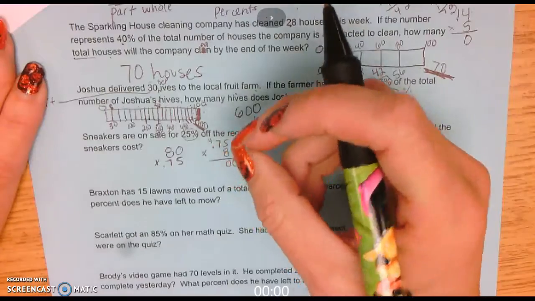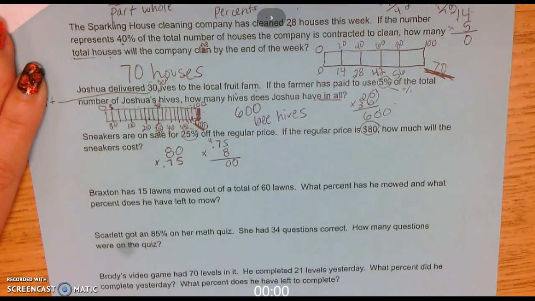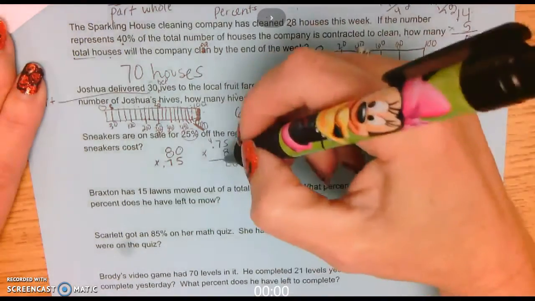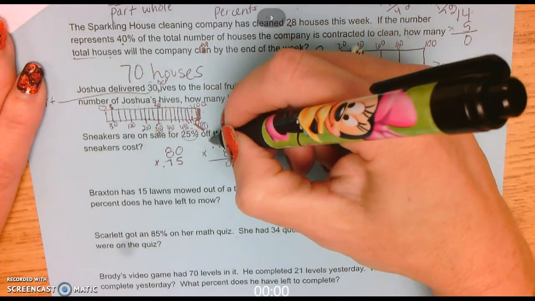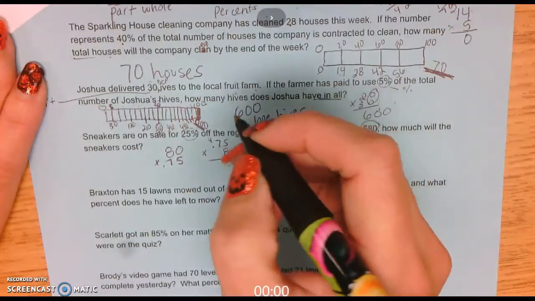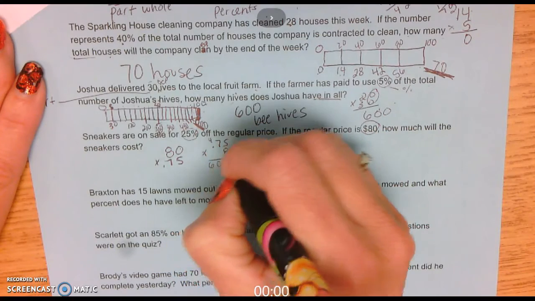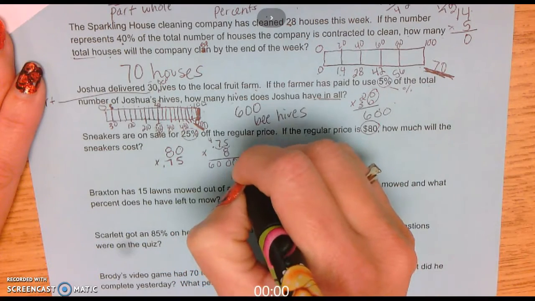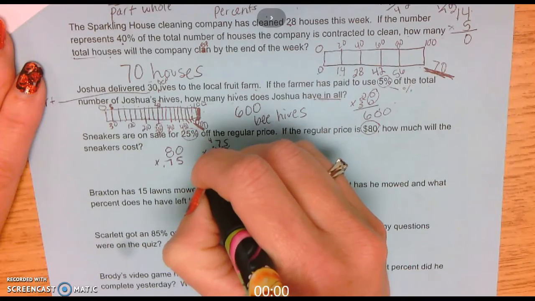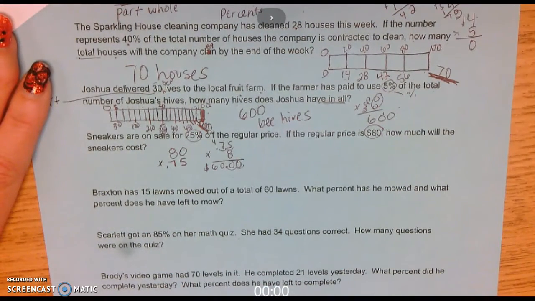8 times 7 is 56. My favorite math fact: 5, 6, 7, 8. 56 equals 7 times 8. 8 times 7 is 56 plus 4 more would be 60. 2 decimal places in my question, 2 decimal places in my answer. He would pay, or someone would pay, $60 for the sneakers.